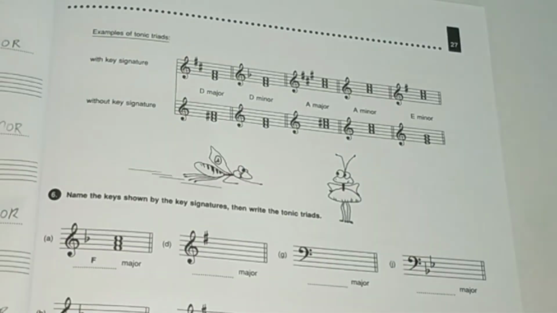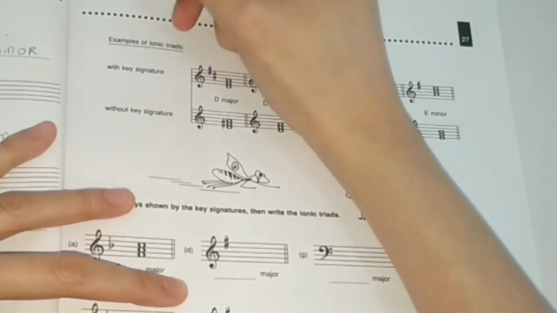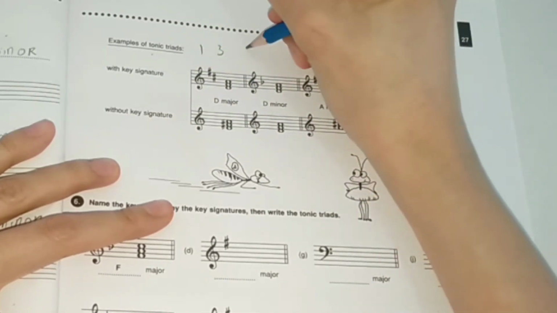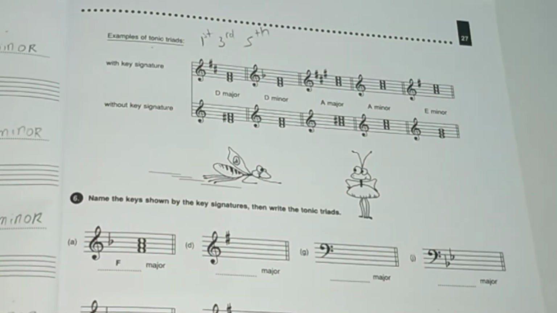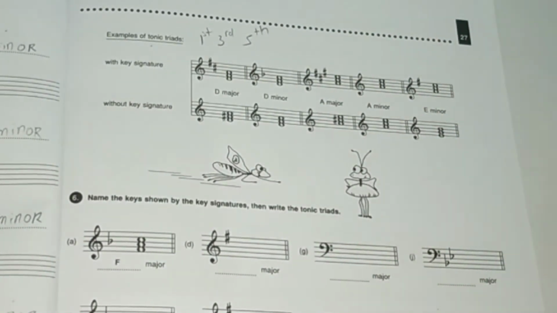Now let's learn tonic triad. Tonic triad is very easy. Tonic means first actually. Triad means 3 notes. So first, third, fifth of each of the scales. It could be major, it could be minor. Just the first note, third note, fifth note.